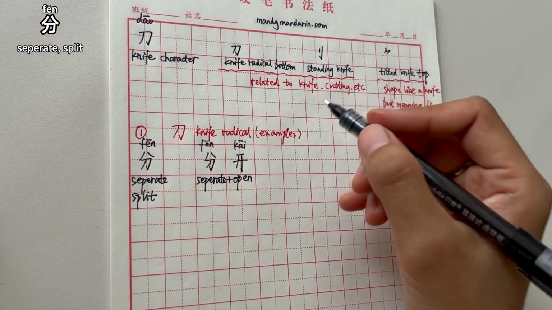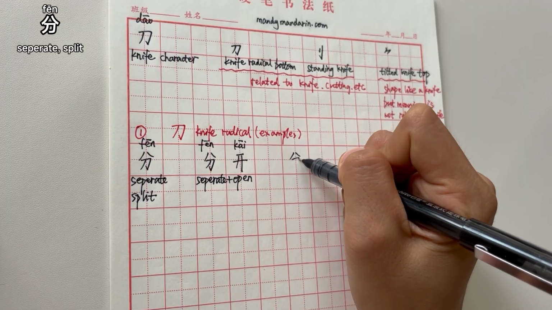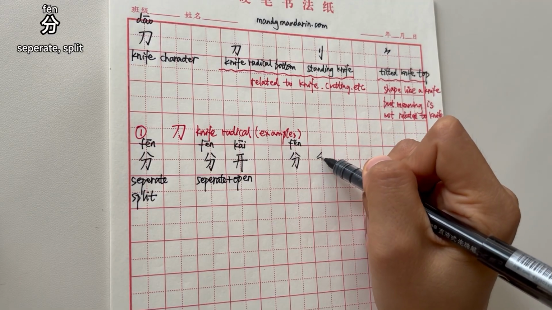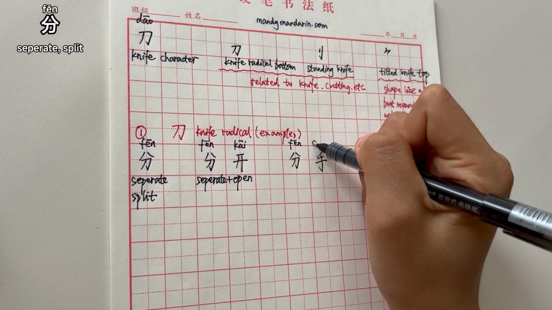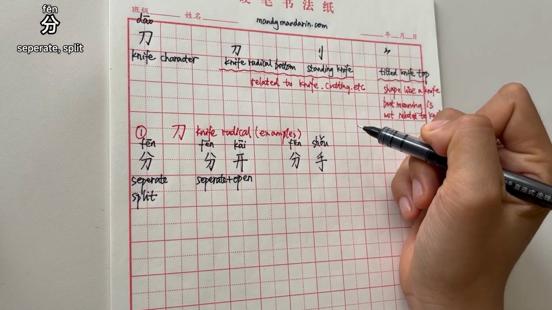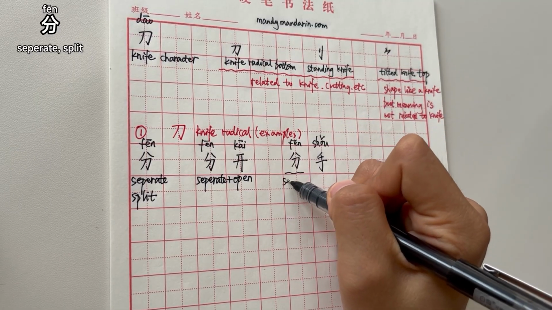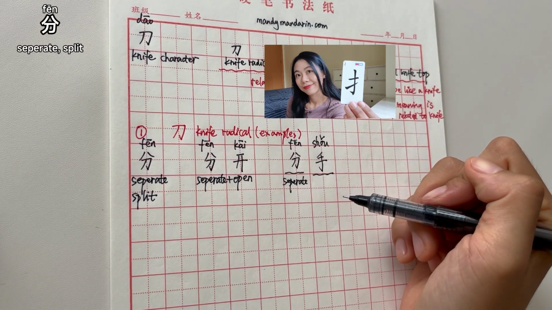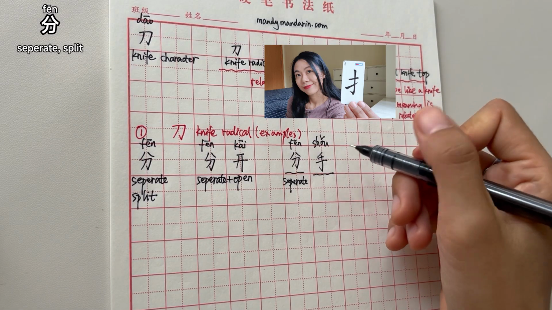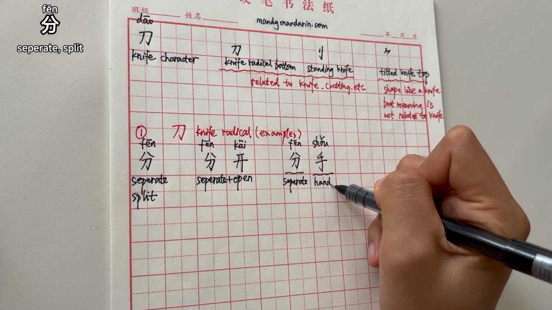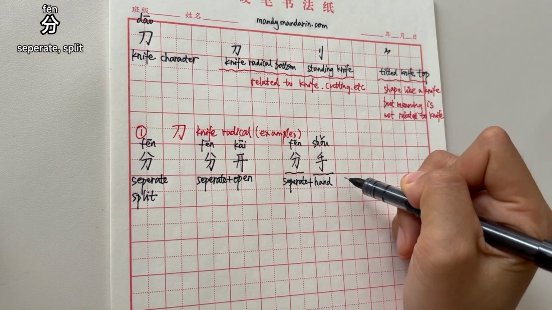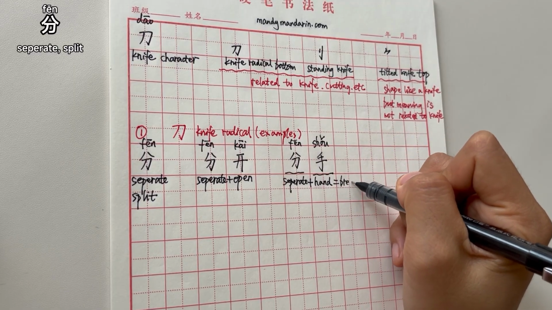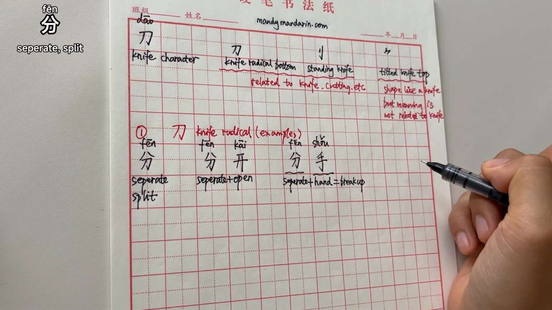And more examples, we can say 分手. 分 is to separate. 手, as we learned in the hand radical videos, this is hand. So you separate the hand, so you don't hold hands anymore. So that would be to break up.